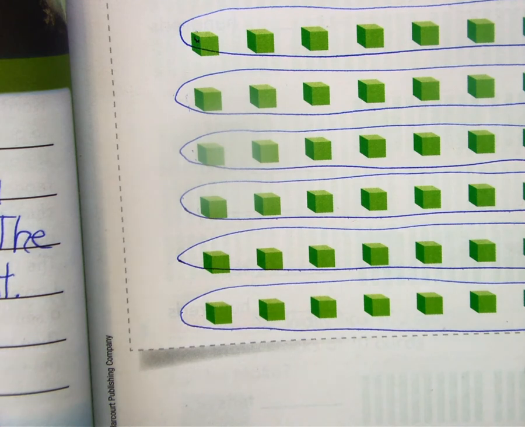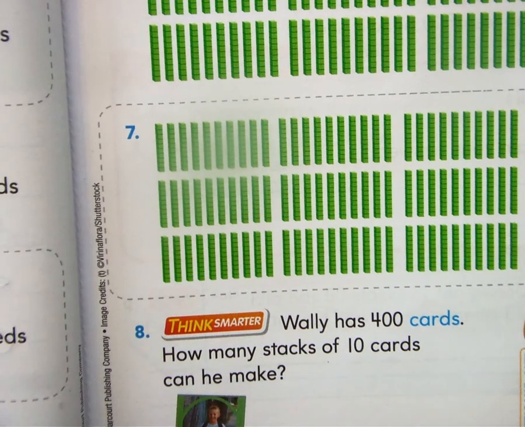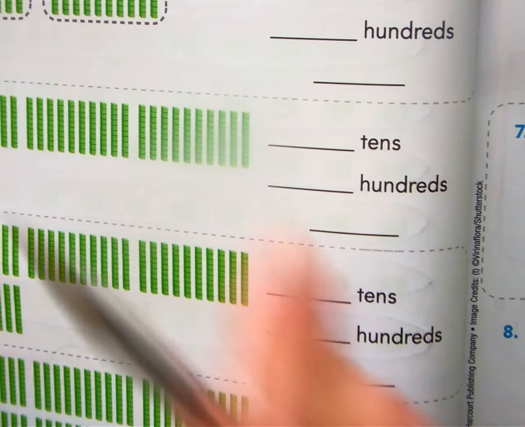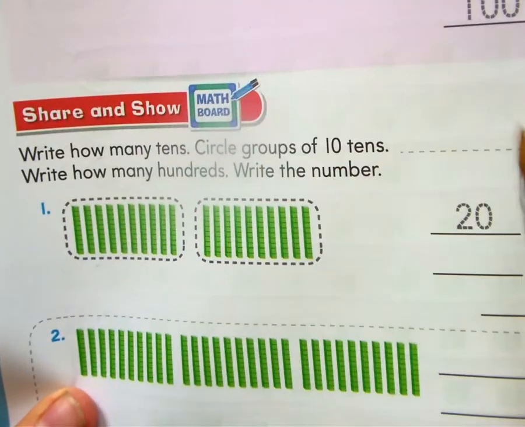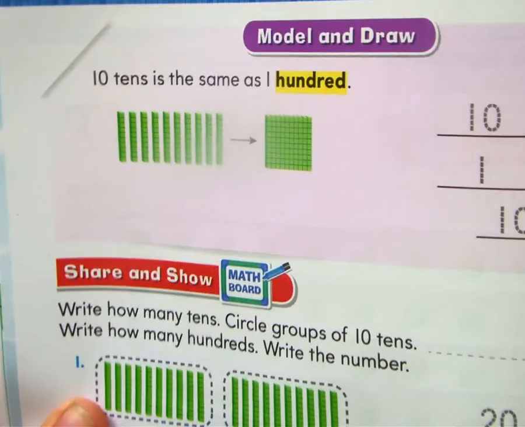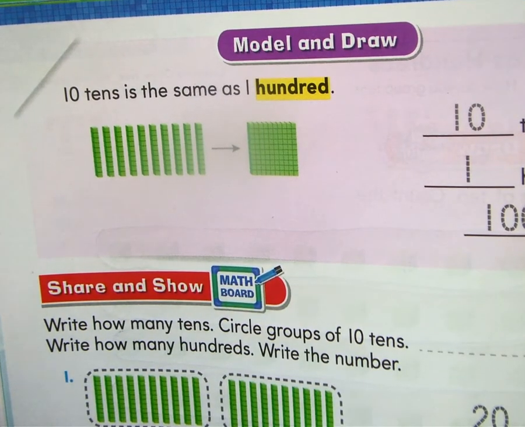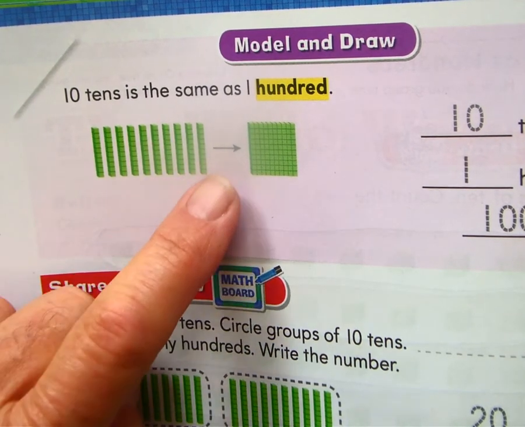I will show you when I get back to class, tomorrow maybe, how you can look at blocks and make tens, and then take 10 tens and make 100. So let's turn to page 76. And it says at the top, 10 tens is the same as 100. Here's 10 tens, and that makes 100.